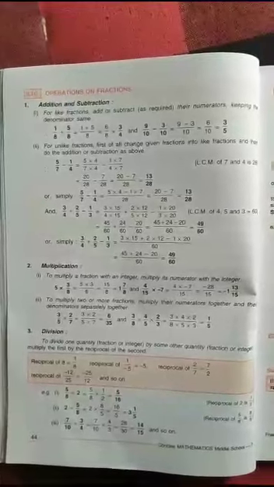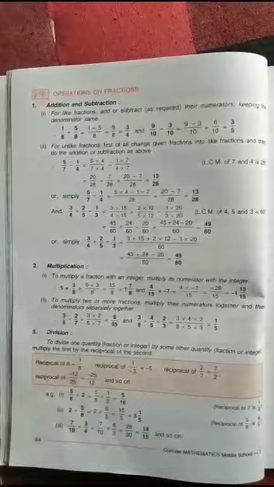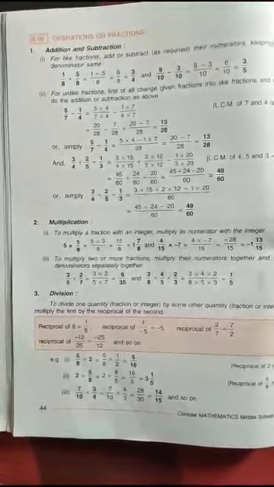Now we will discuss operations on fractions. At first we will discuss addition and subtraction. In case of addition of like fractions, we need to add their numerators, and the denominators will be the same.